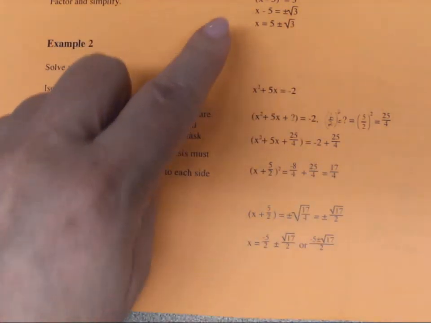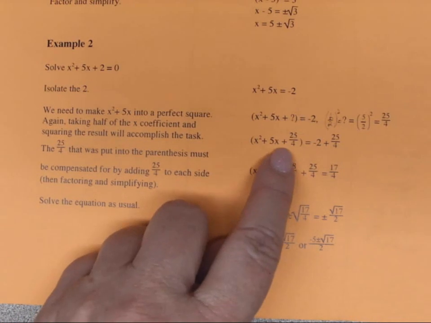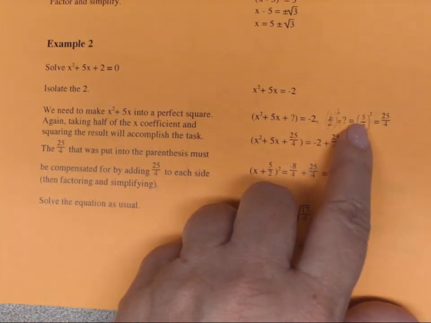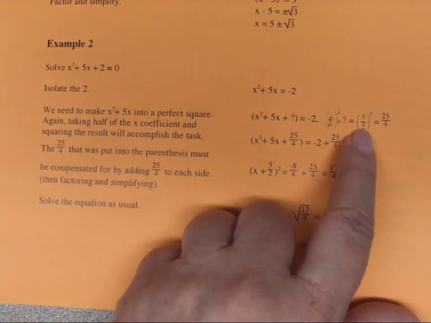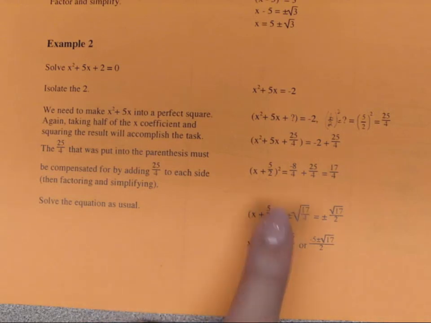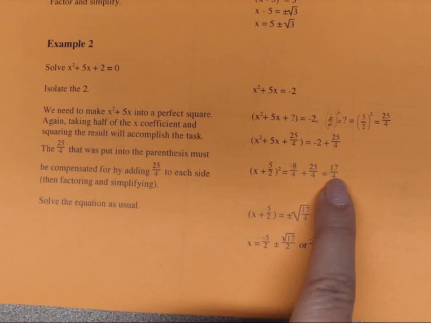Now remember on the last one I told you you don't have to factor this, because factoring this with a fraction would be crazy hard to do. But remember, it's going to look just like this. So this is a positive 5 halves. We end up with a positive 5 halves. So x plus 5 over 2 here. And then we take each part. So we've got 17 over 4. We've got a square root property again.